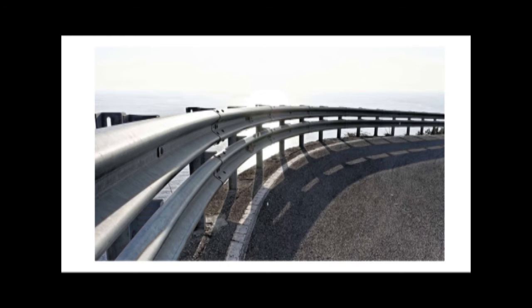Now we have the footpath. The footpath is used by pedestrians, and maybe used by cycles also. It's actually a 1.5 meter projecting cantilever portion on both sides of the bridge, used by pedestrians.